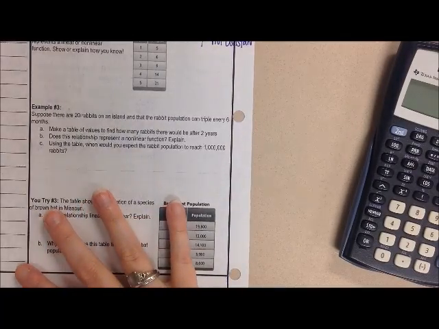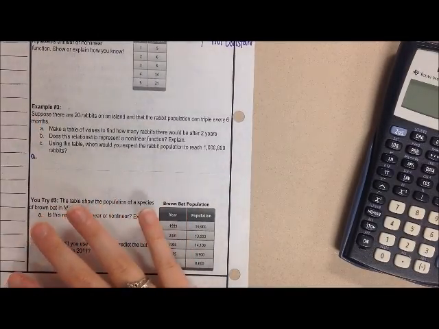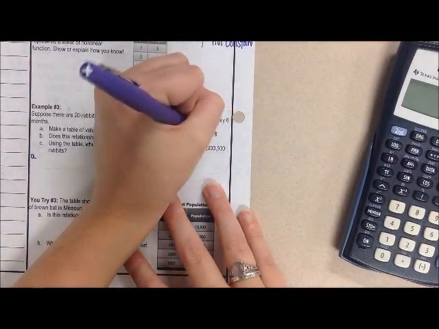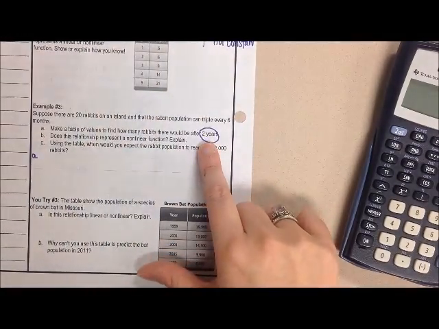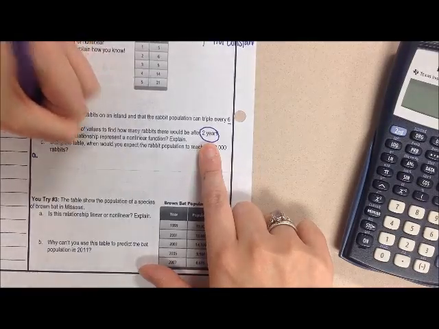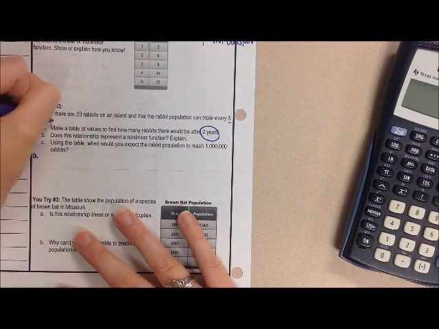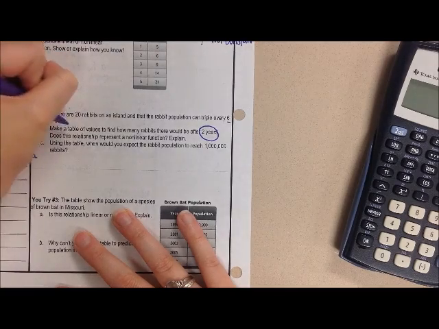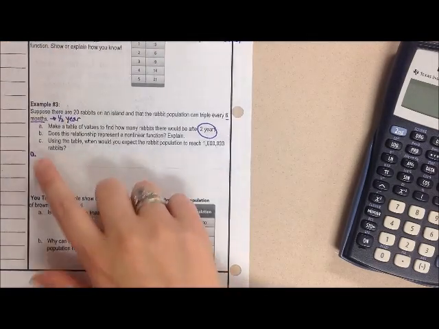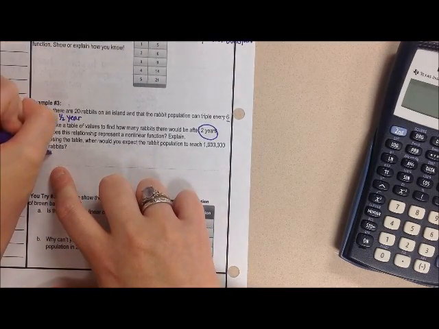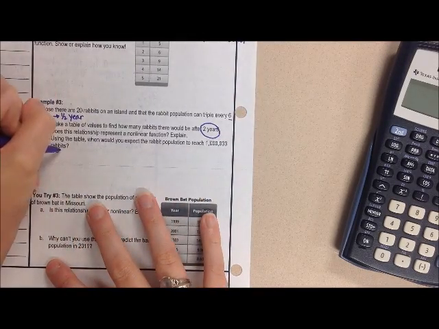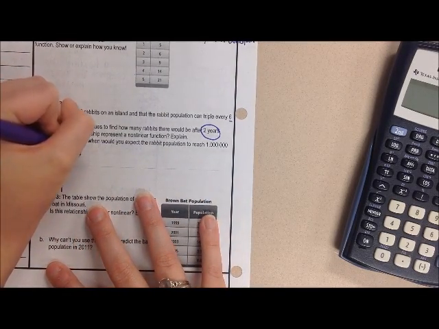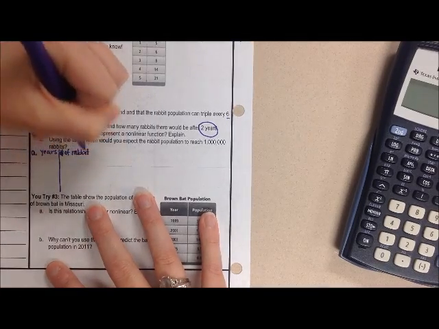So the first thing we're going to do, I'm going to do A, and I'm going to make a table of values to show how many rabbits there would be after 2 years. They want me to figure it out after 2 years. Well, 6 months, that's not in years. So how much of a year is 6 months? It's half a year. So I'm going to put years as my label for my table, and then number of rabbits as my other title.